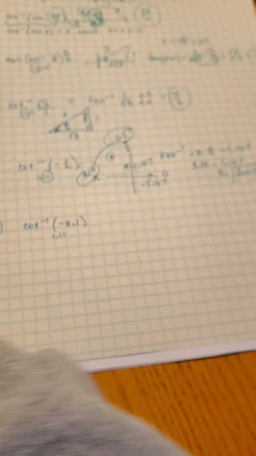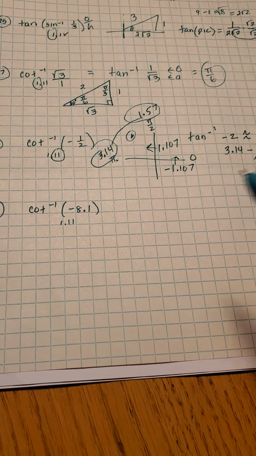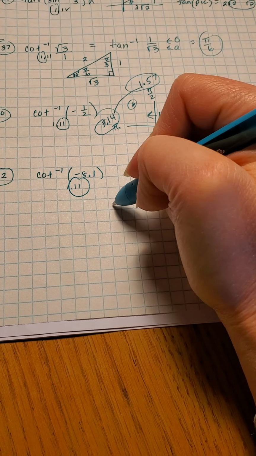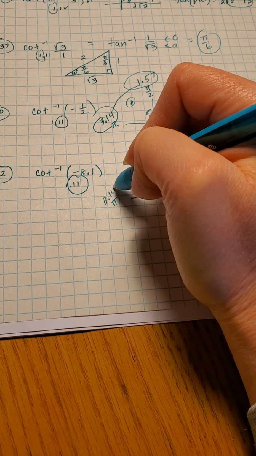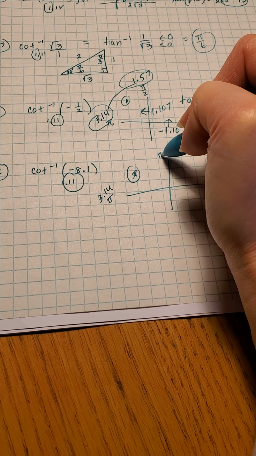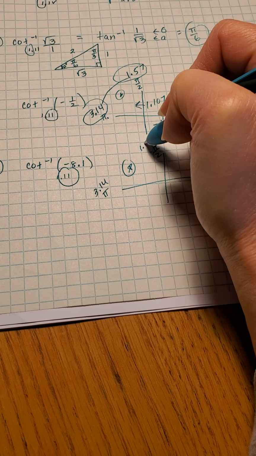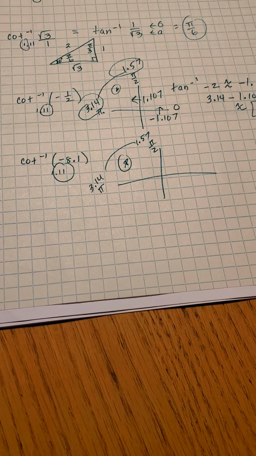52 is very similar. Again, it's inverse cotangent, so I'm limited to quadrants 1 or 2. Since it's negative, I'm in quadrant 2. So again, that means I'm between pi, which is 3.14, and the half a pi. If I take 3.14 and cut it in half, 1.57. So that's where I have to be.